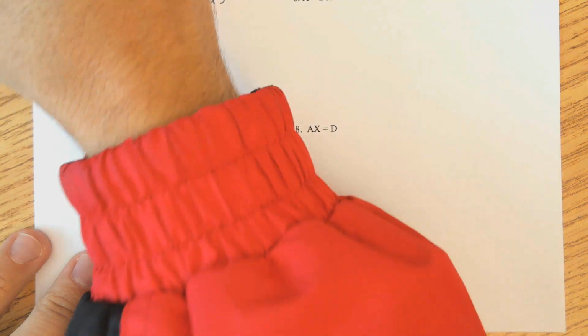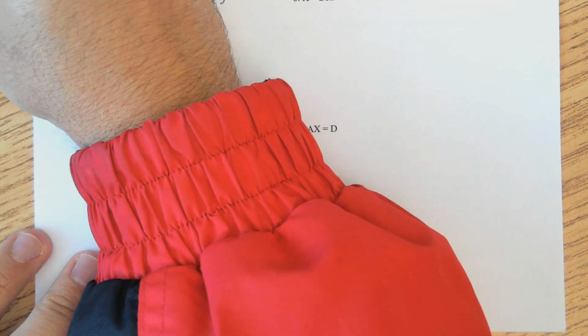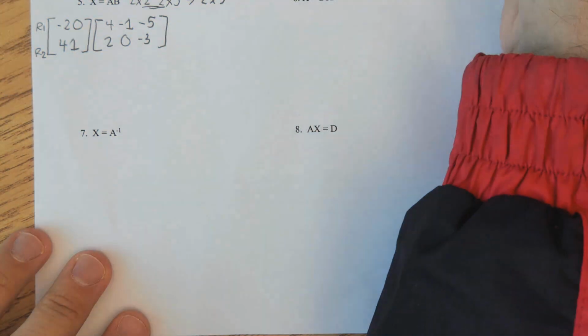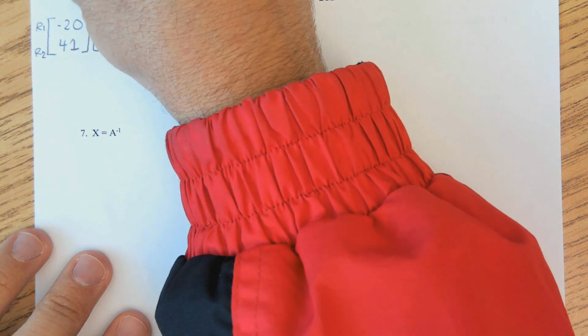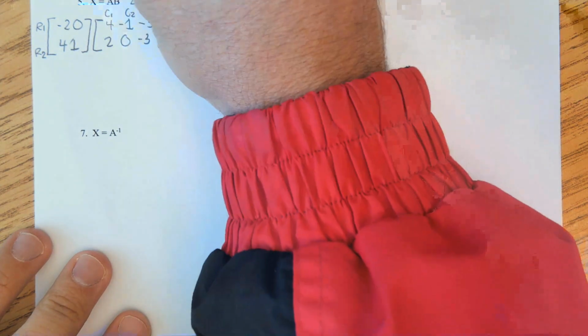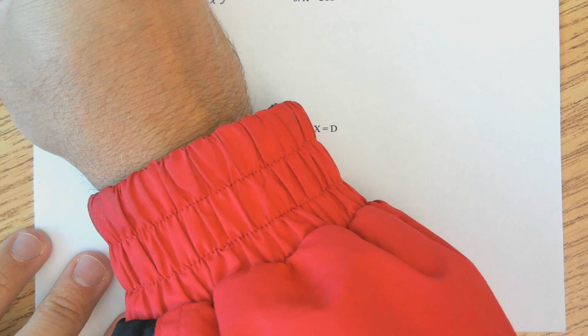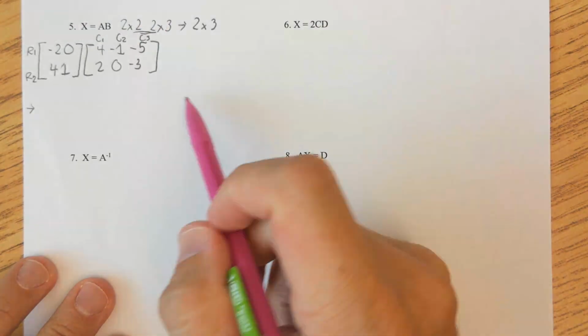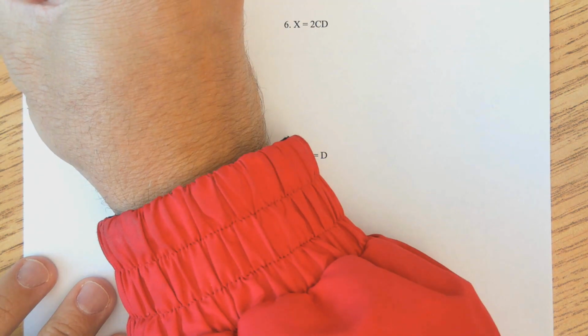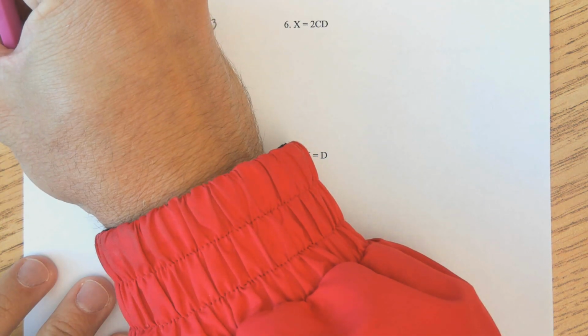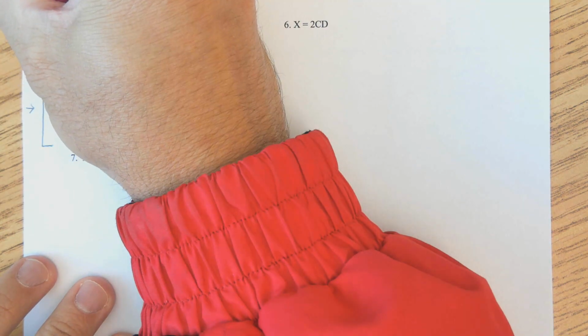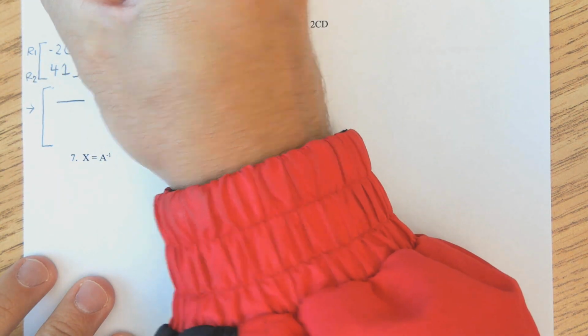So again, how we do this is I'm only concerned with the rows in the first one, so I label row 1, row 2, and then I label column 1, 2, and 3. Remember, we said we're going to have a 2 by 3 matrix as my solution, so I'm going to draw a bigger one so I have some room here. So 2 rows, 3 columns.